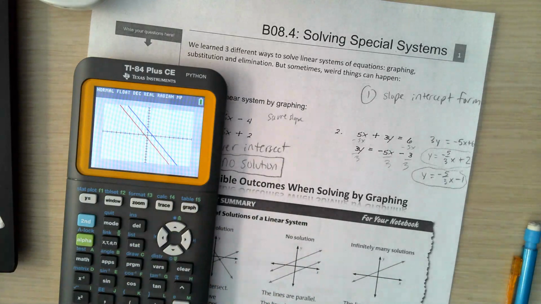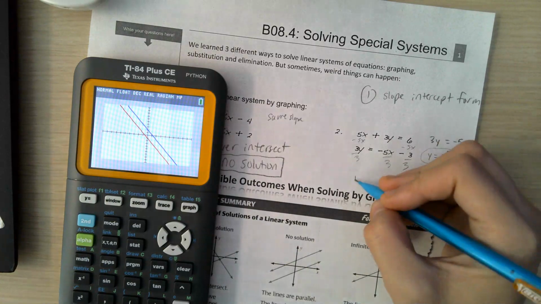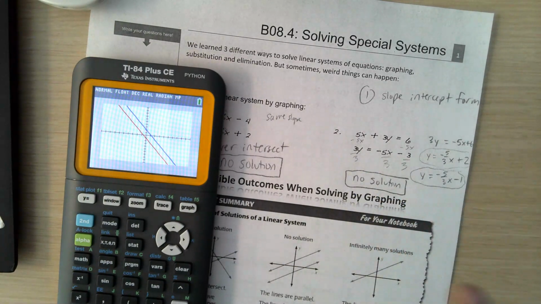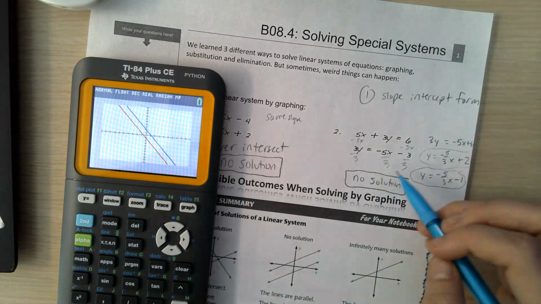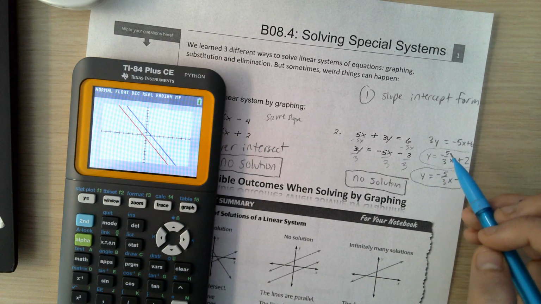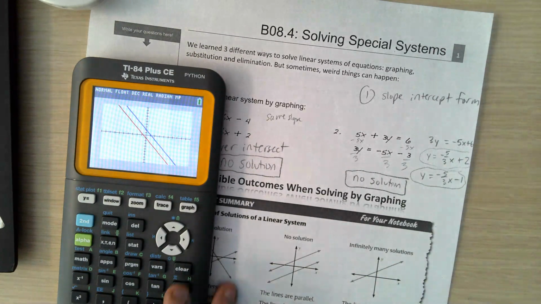Okay, actually, wait. I think I messed up. Okay, so yeah, these also have the same slope, so there's no solution. What I think this problem was supposed to be was an example of infinitely many solutions.